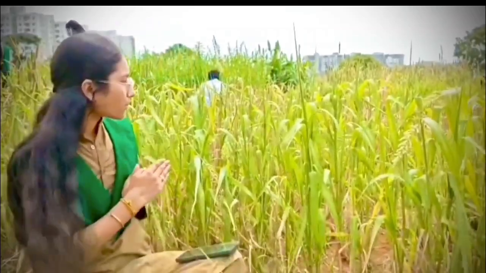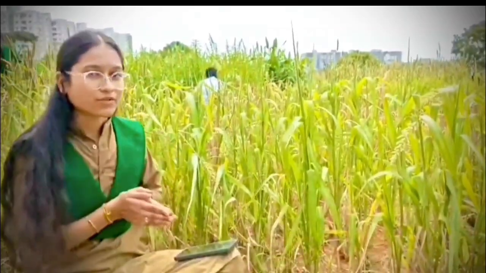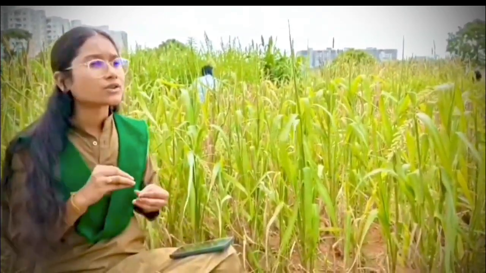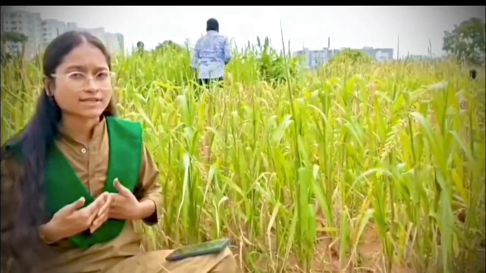Coming to the importance of the crop. It manages sugar in blood and is rich in iron. It is also used in industrial processing like beverages and other extra processing.